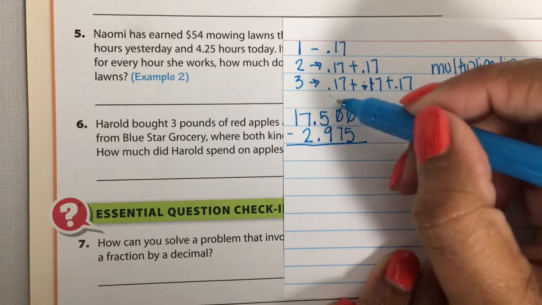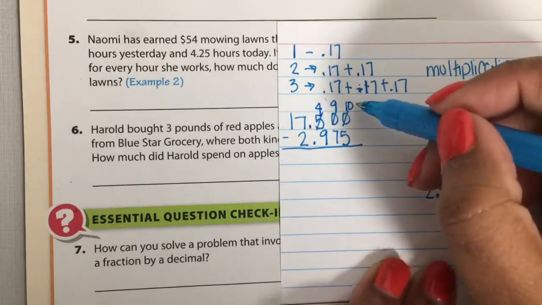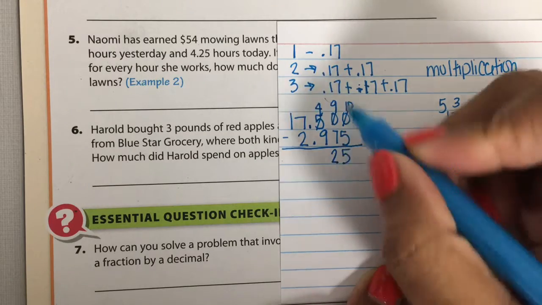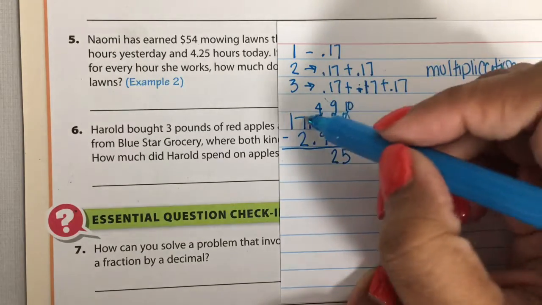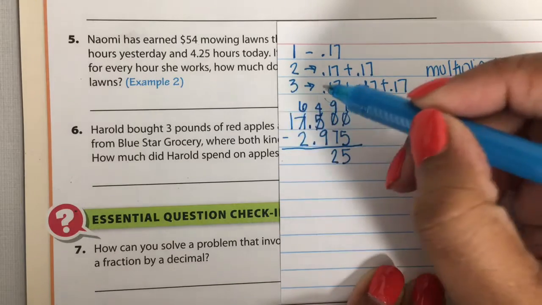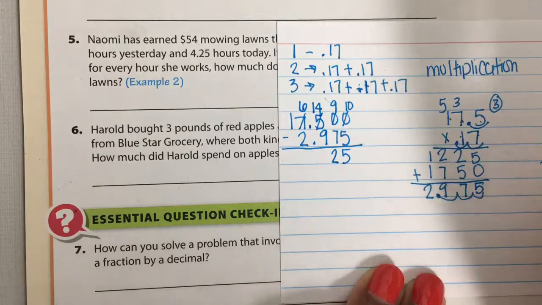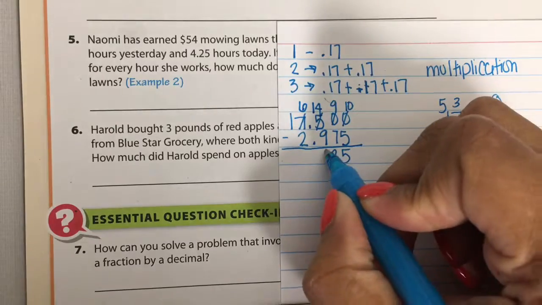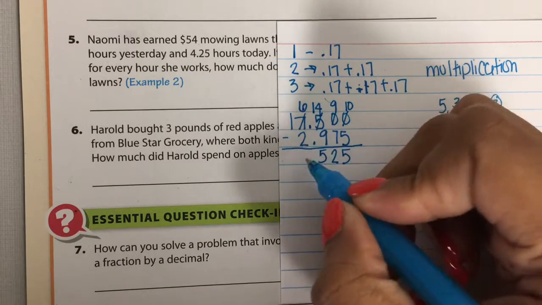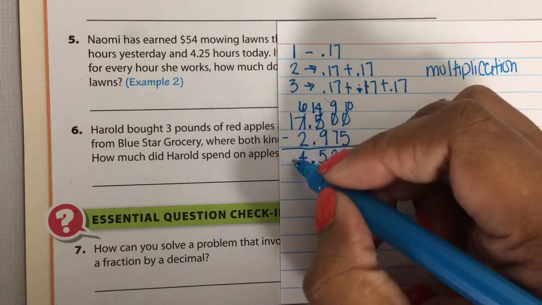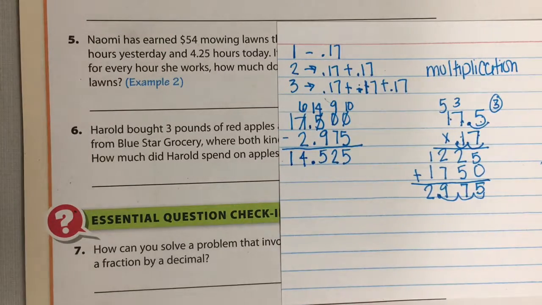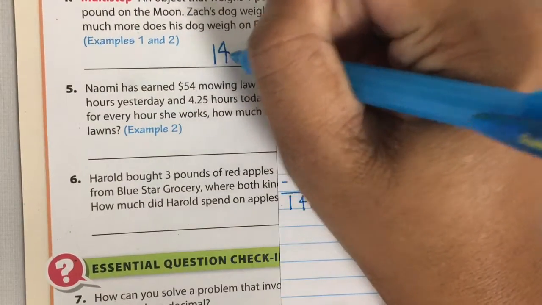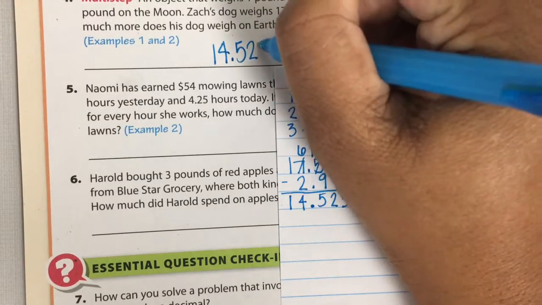So we're going to borrow. This is 10, this is 9, this is 4. 10 minus 5 is 5. 9 minus 7 is 2. And 4 minus 9, I can't do that. So I need to borrow from the 7. 7 becomes a 6, and this becomes 14. 14 minus 9 is 5. 6 minus 2 is 4. And 1 minus 0 is 1. So we're looking at a difference of 14 and 525 pounds.